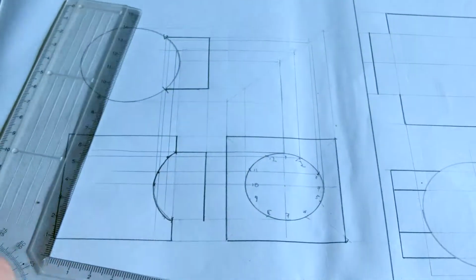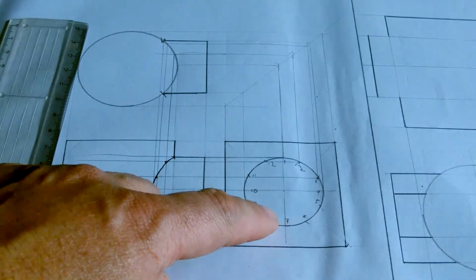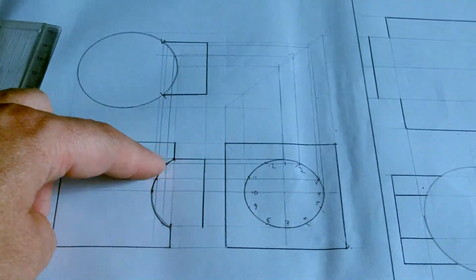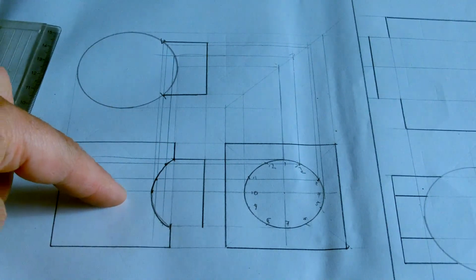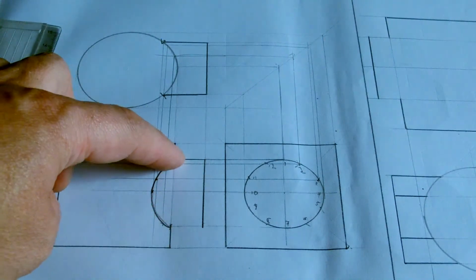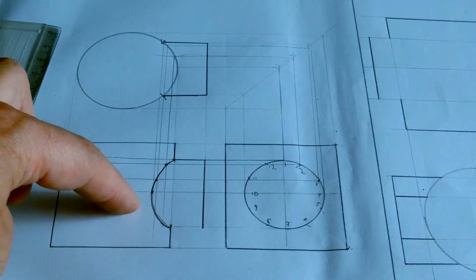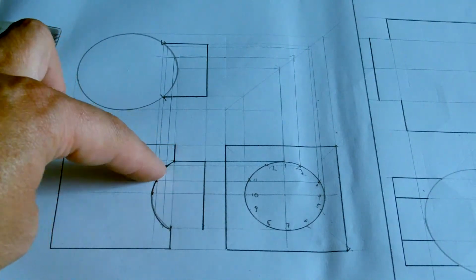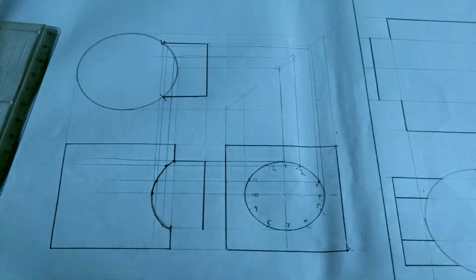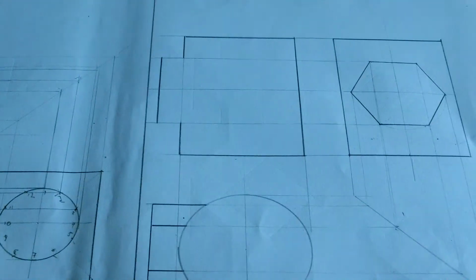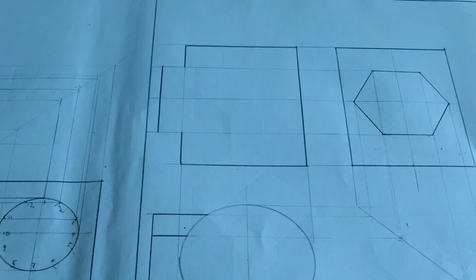There. If the 2 cylinders were of the same diameter, the curve of intersection, instead of being a curve, you'll get a 45-degree line. So the points of intersection will be in a straight line that produce a 45-degree line like that. That's if the 2 circles are of the same diameter. Let's look at this setup.